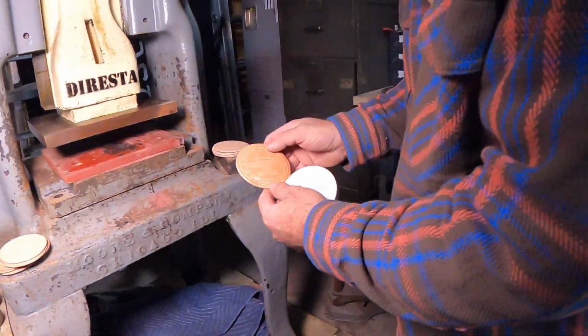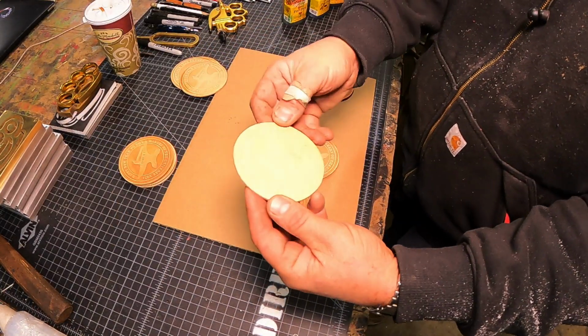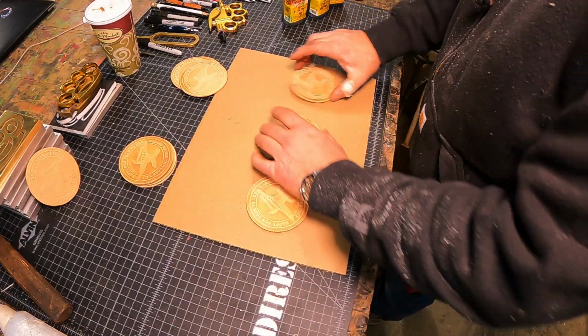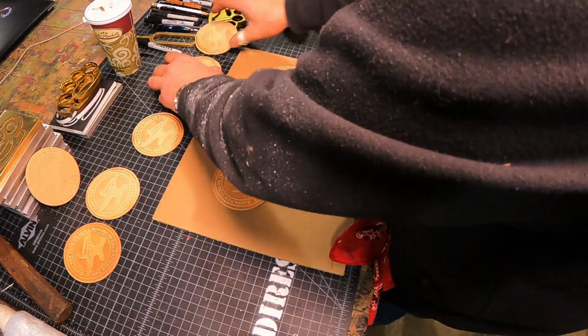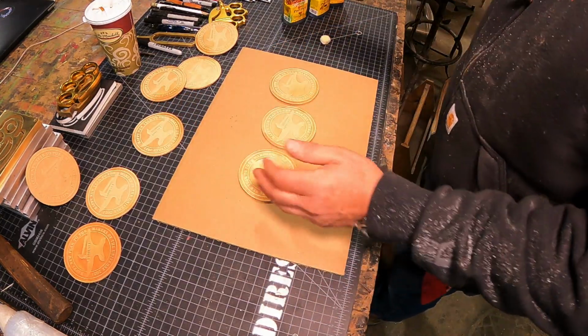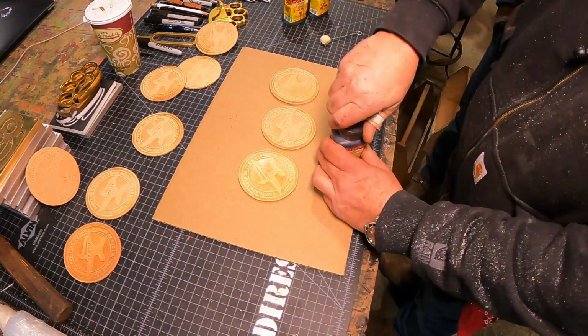Can't believe we hand carved these. We'll leave this one, the one we did dry. We'll leave that one alone. Let's see. We'll do 3 sets. I like red, right?